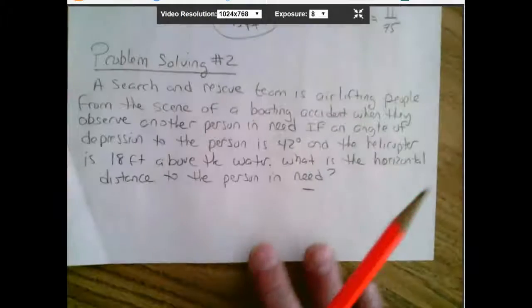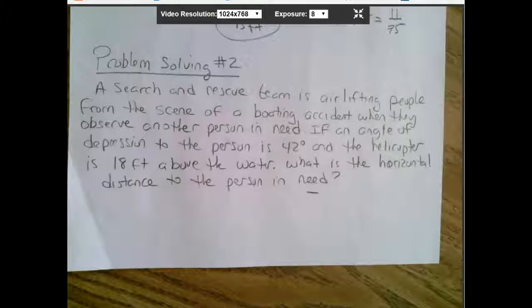There's another one. Okay. This one says the search and rescue team is airlifting people from the scene of a boating accident when they observe another person in need. If an angle of depression to the person is 42 degrees and the helicopter is 18 feet above the water, what is the horizontal distance to the person in need?